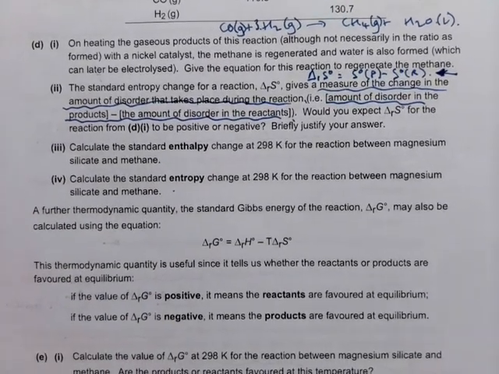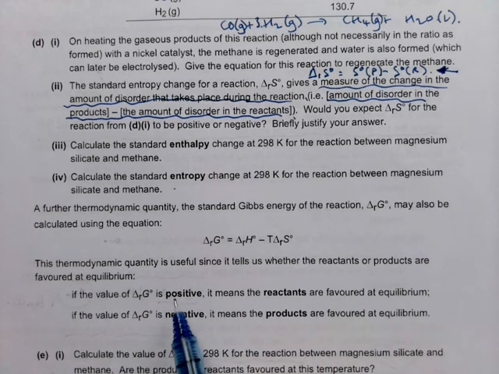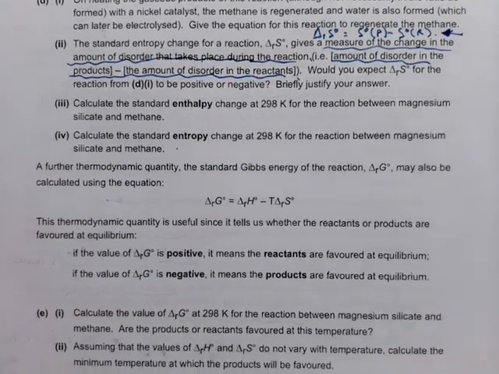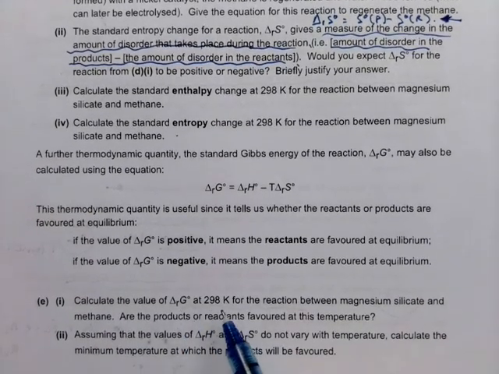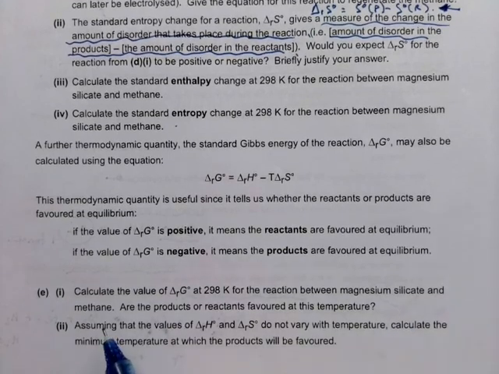A further thermodynamic quantity is the standard Gibbs energy of the reaction. We'll do this as well next year. Okay, you're given the equation, and you're told, look, if delta G is positive, the reactants are favoured in equilibrium. If delta G is negative, the products are favoured in equilibrium. Okay, so calculate delta G at 298 Kelvin for the reaction between magnesium silicate and methane.